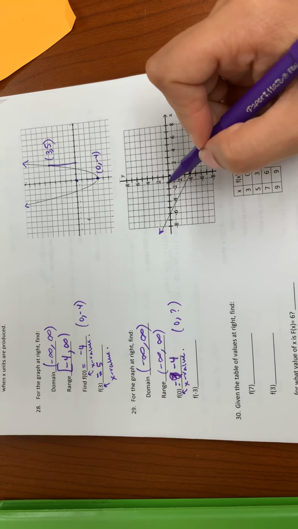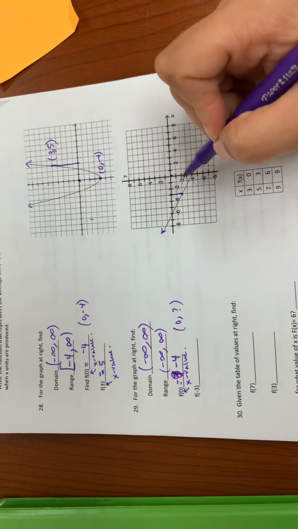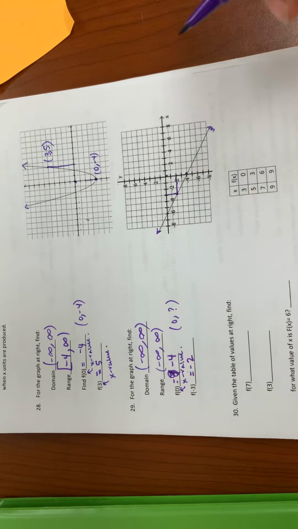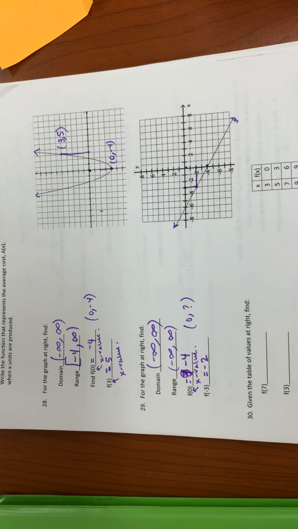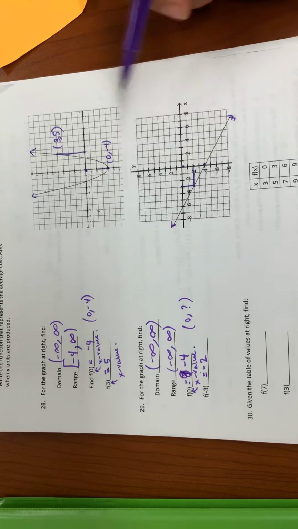So -3 would be 1, 2, 3. It looks like I'd have to go down to hit my graph, and it looks like it goes to a y value of -2. I hope that helps with finding the domain and range of a given graph, and also with finding inputs and outputs when you're just given an image.